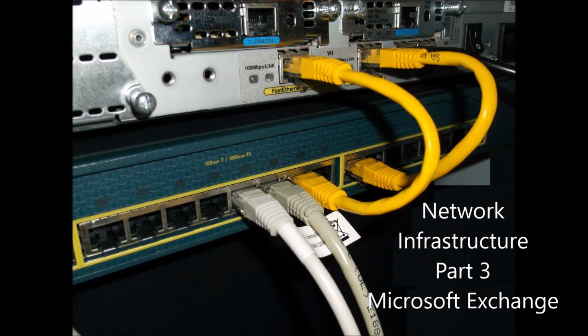That concludes Part 3, Network Infrastructure, with an overview of Microsoft Exchange.